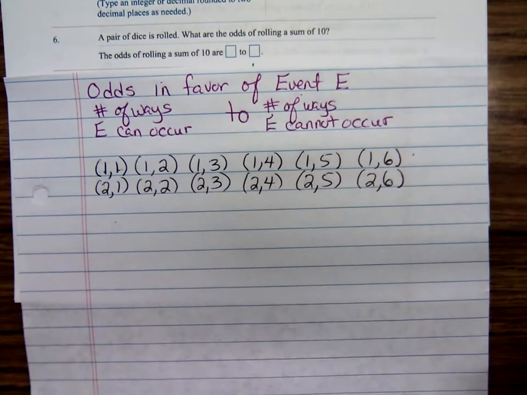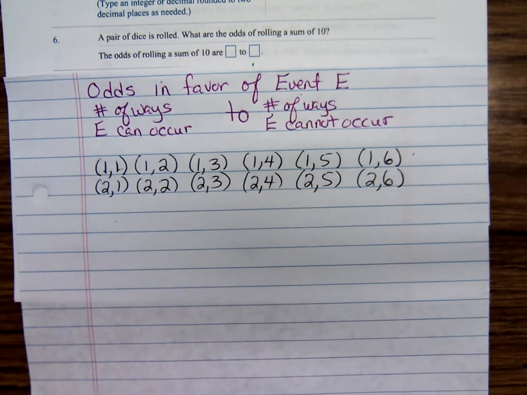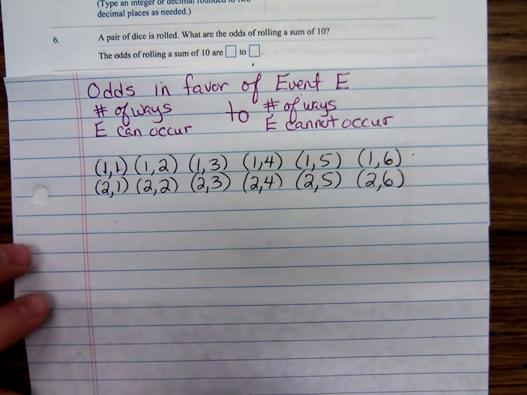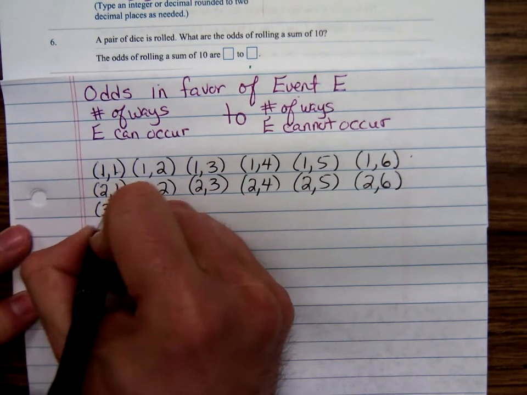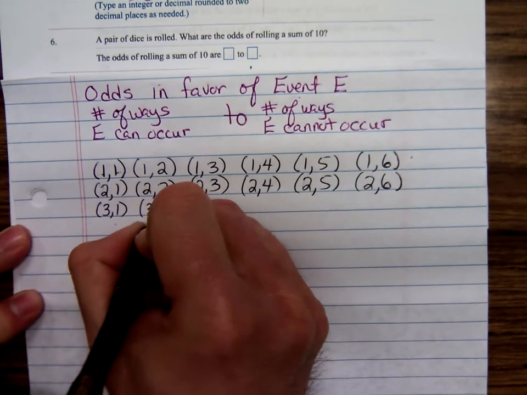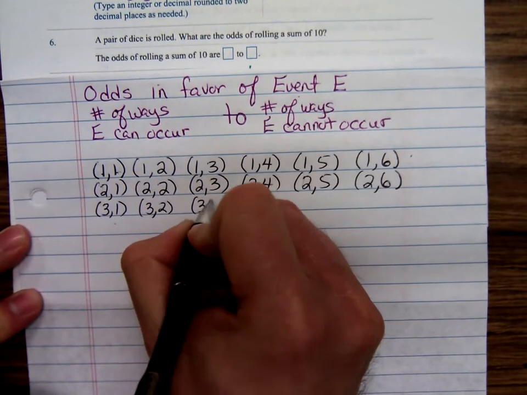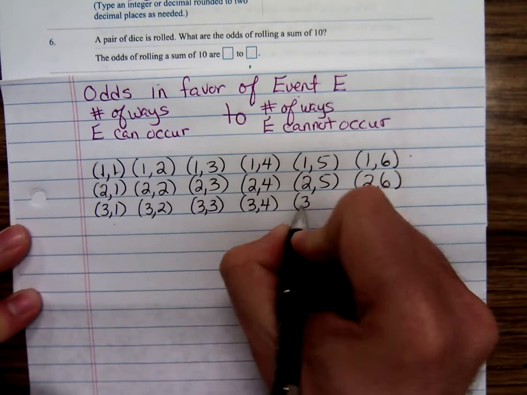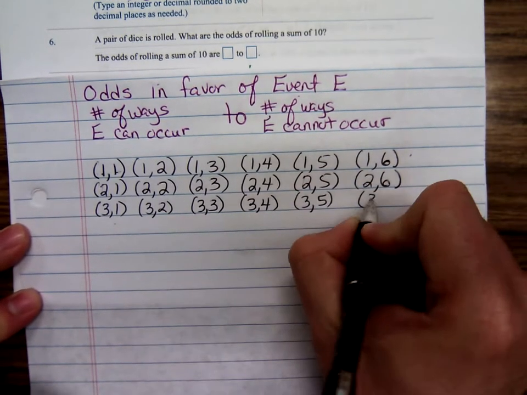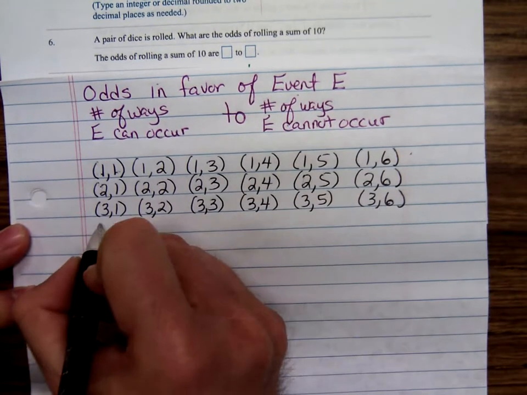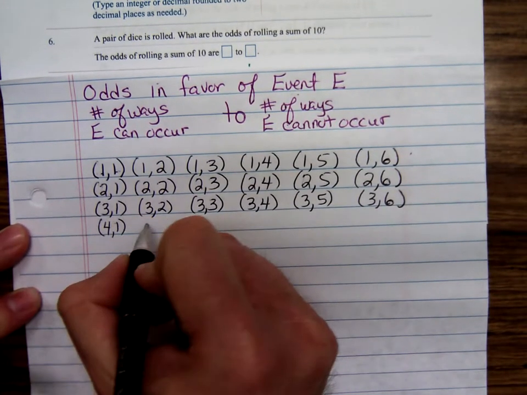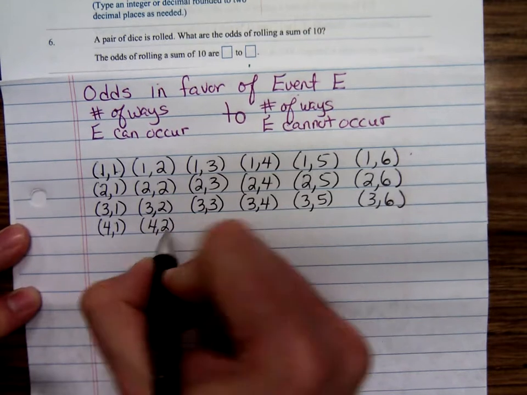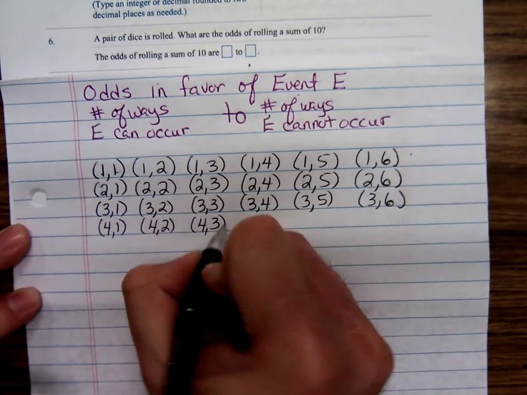If I'd been thinking, I would have written these out beforehand, but I didn't. So 3-1, 3-2, 3-3, 3-4, 3-5, 3-6, 4-1, 4-2, 4-3.